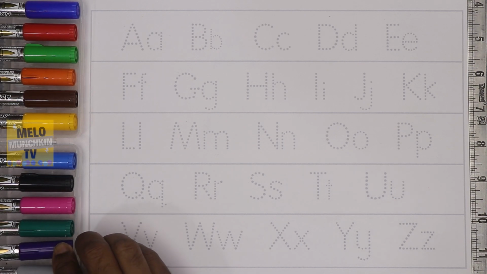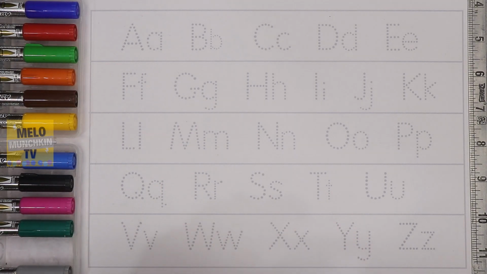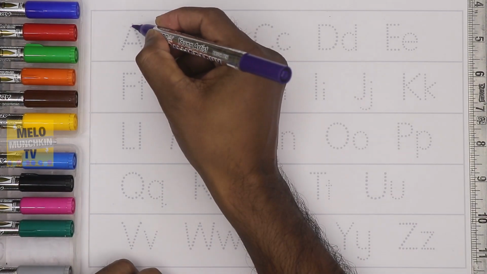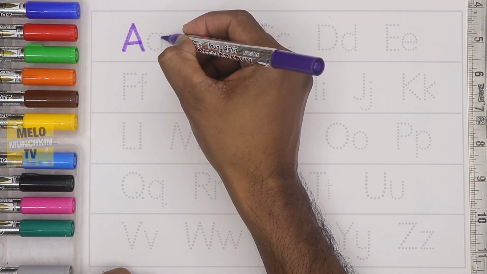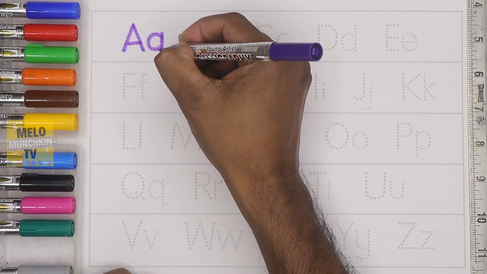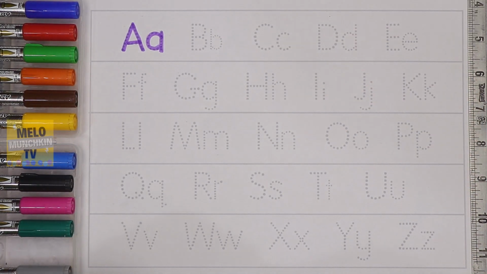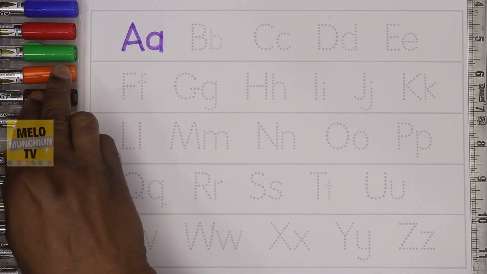So first I'll take purple color and write letter A. This is capital letter A and this one is small letter A. A for apple. A for apple.